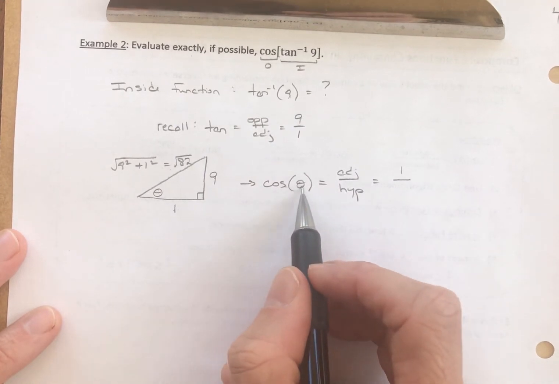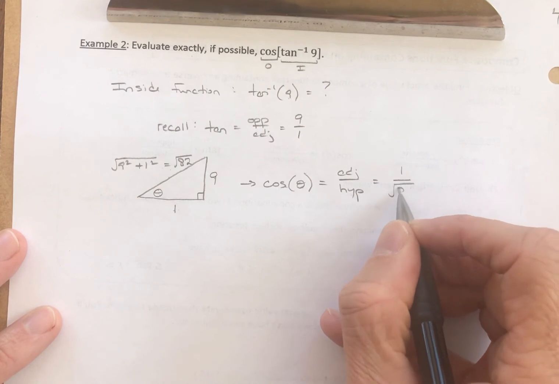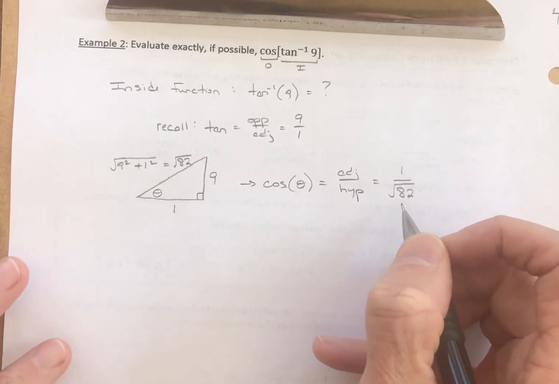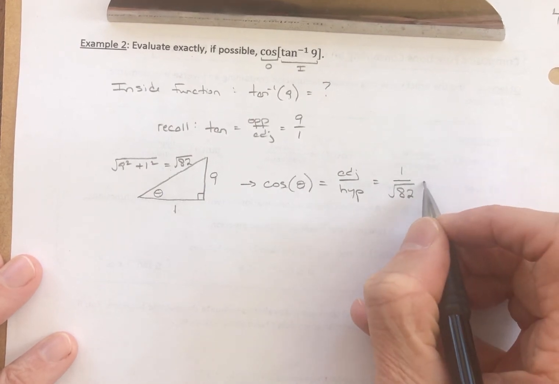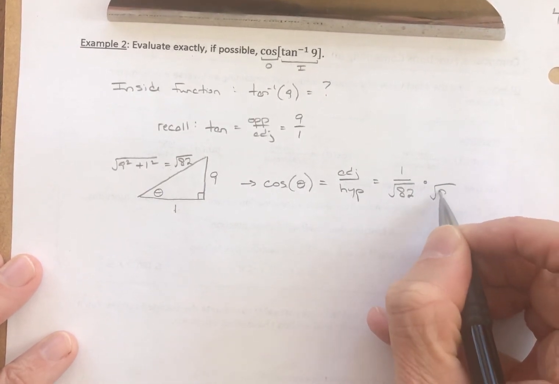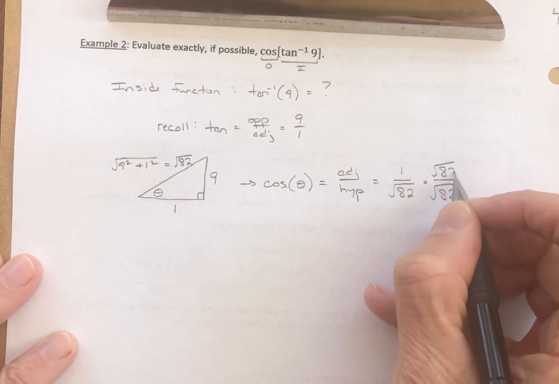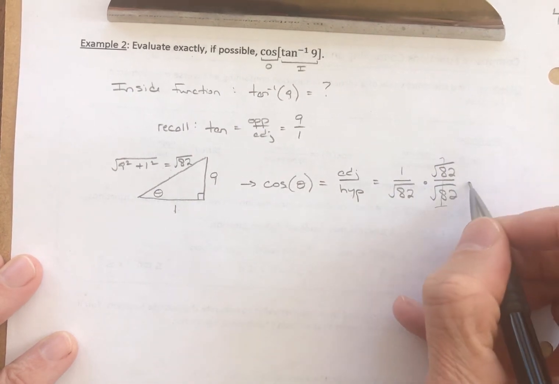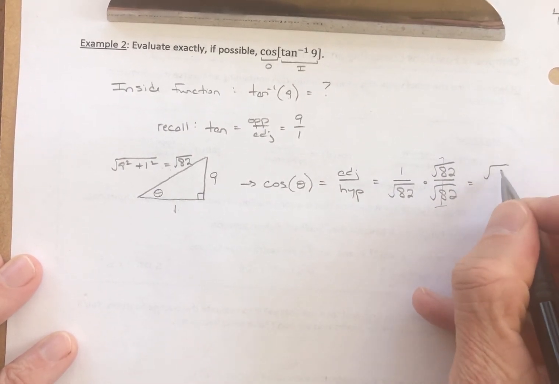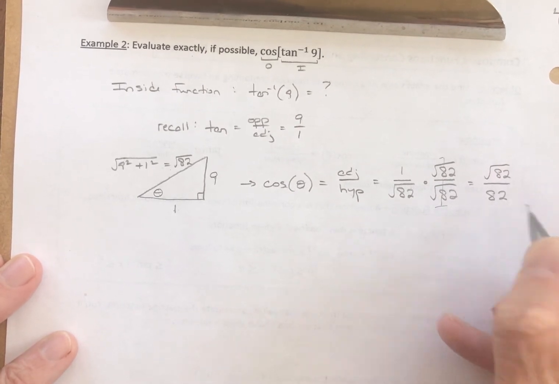So the cosine of the angle is the adjacent over the hypotenuse, which is 1 over the square root of 82. If you want to rationalize the denominator, we would multiply this by 1, written in the form root 82 over root 82. And the answer with the denominator rationalized is the square root of 82 over 82.